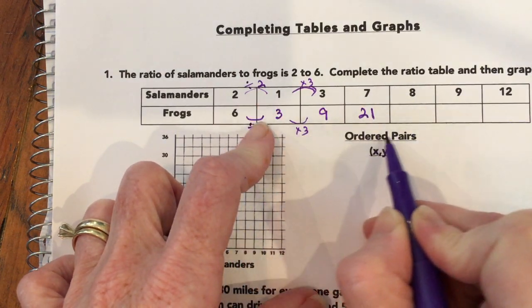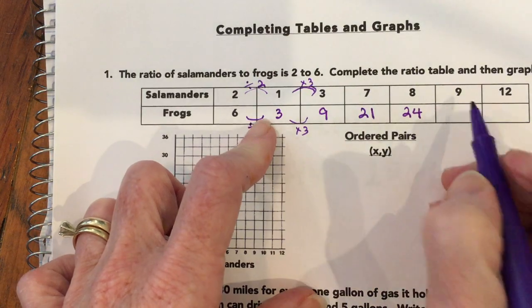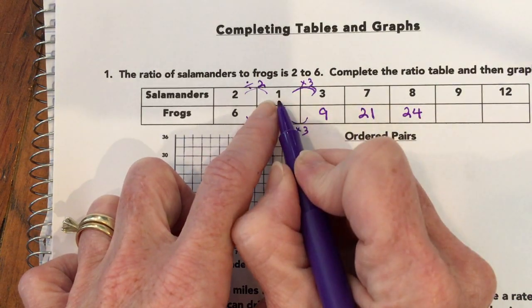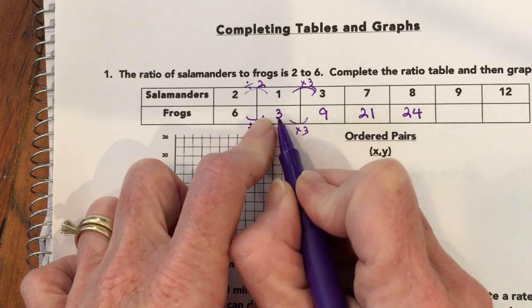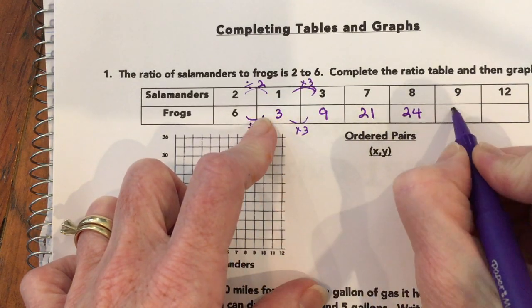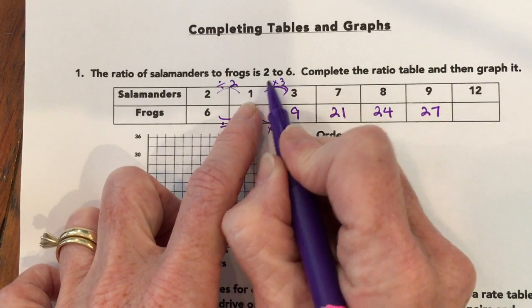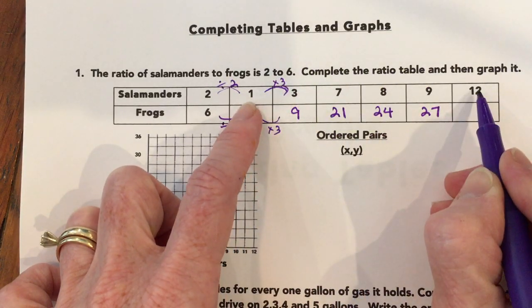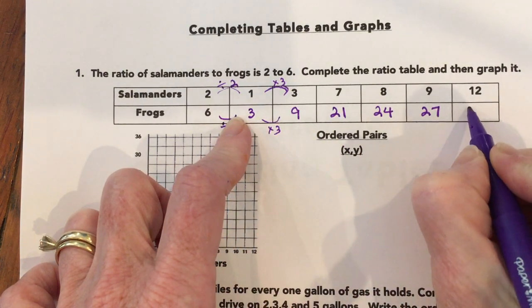So 3 times 8 is 24. For 9, I go back to 1. 1 times 9 is 9. So 3 times 9 is 27. And then for this last one, 1 times 12 is 12. So 3 times 12 is 36.